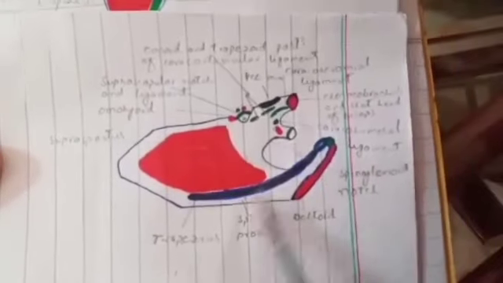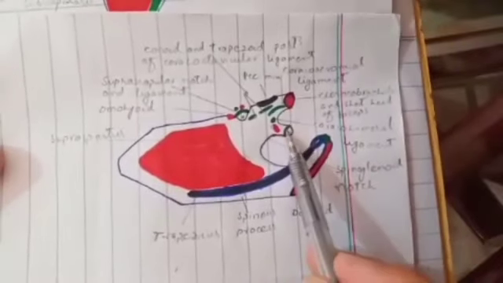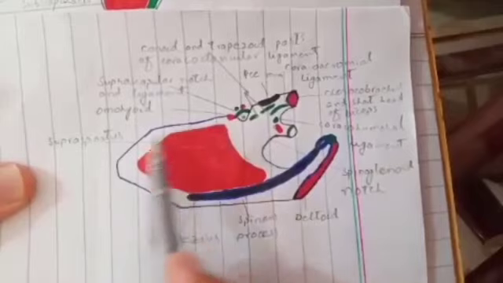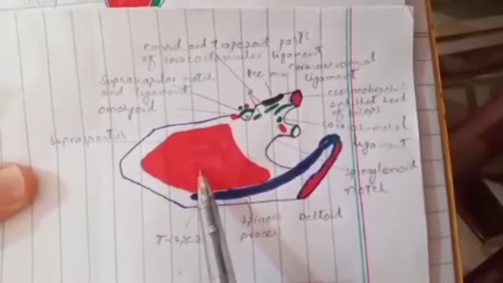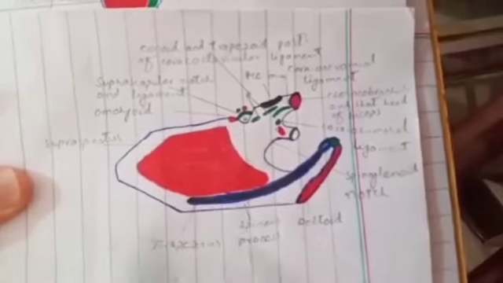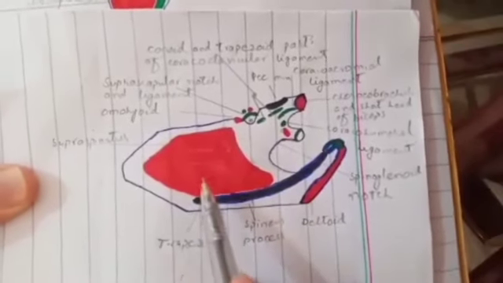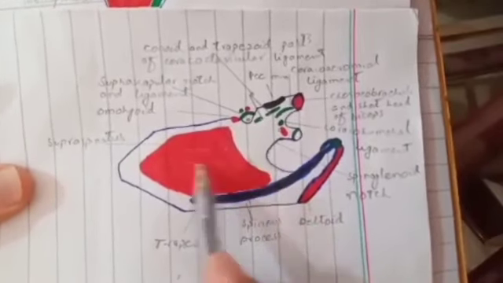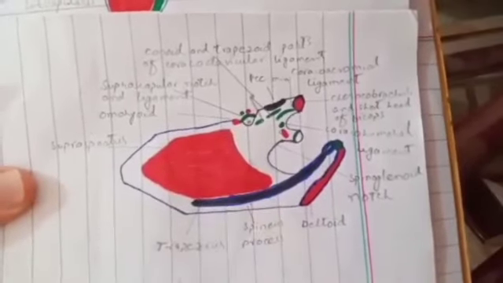Acromion process, spinous process, coracoid process, and this is the glenoid cavity. This whole chunk of muscle is the supraspinatus muscle, as seen from the back side. The supraspinatus muscle is present on the supraspinous fossa, just below the spine, right?